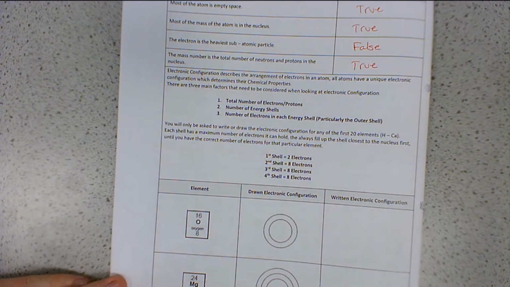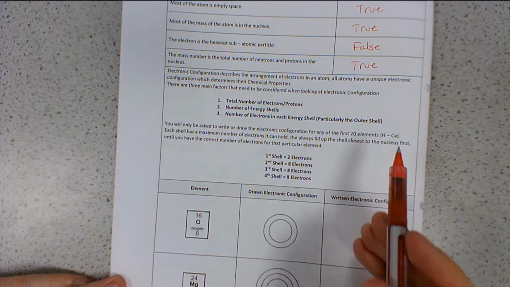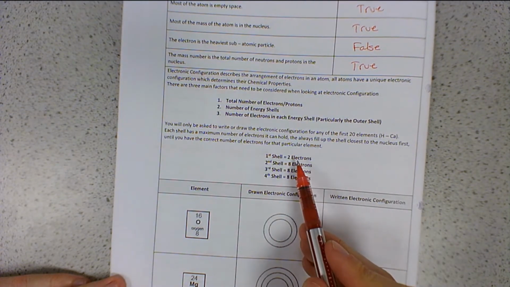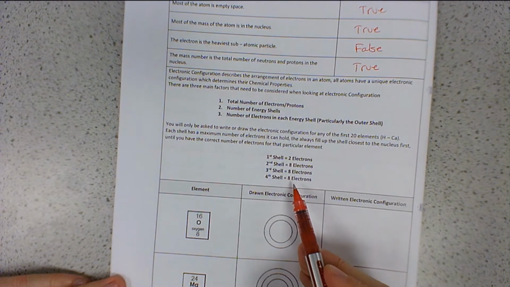And then once that second shell has 8 electrons in it, then any additional electrons will go into the third shell, which again can hold 8. And then once that's full, the fourth shell, which again can hold 8. But in reality, because we're only ever going to go as high as calcium, calcium has 2 in the first shell, 8 in the second, 8 in the third, and only 2 in the fourth.